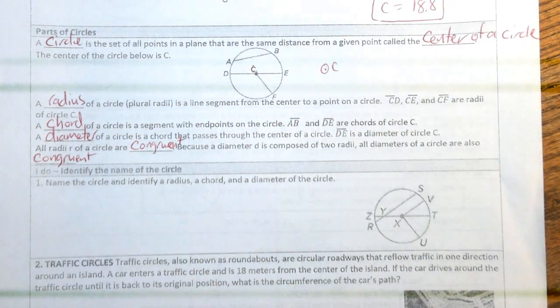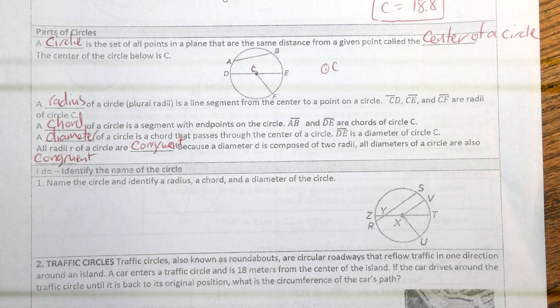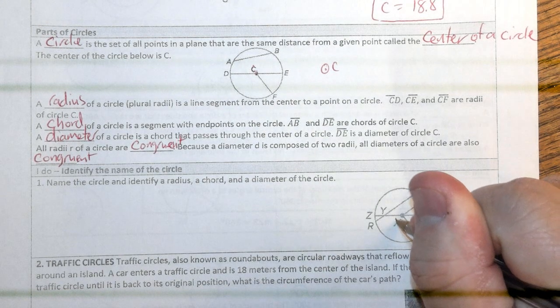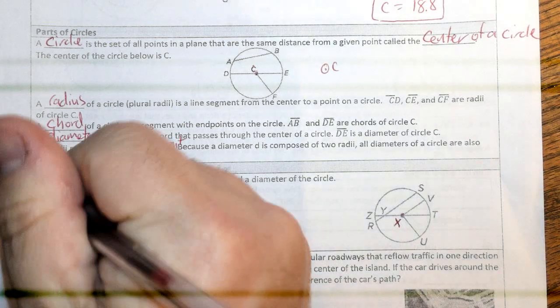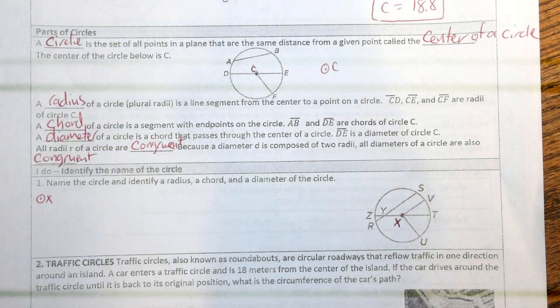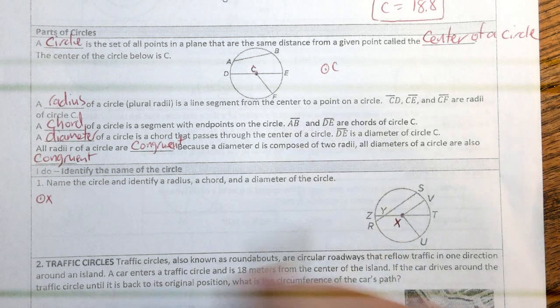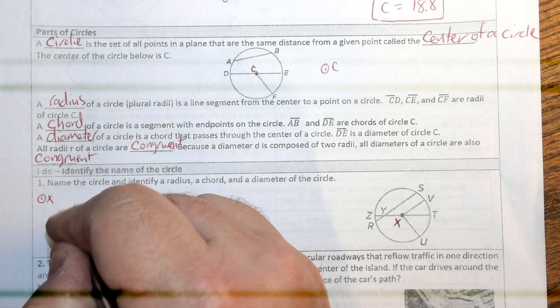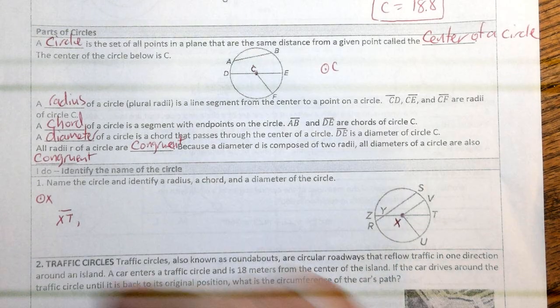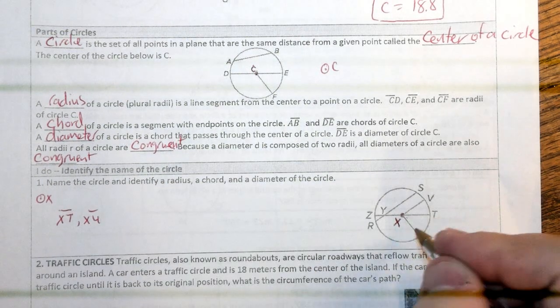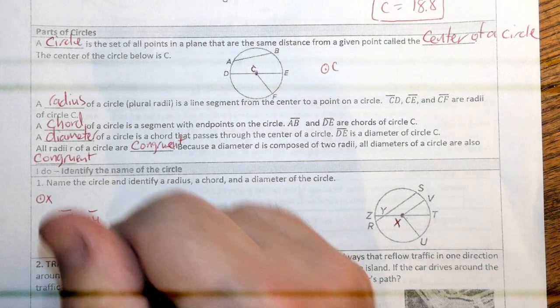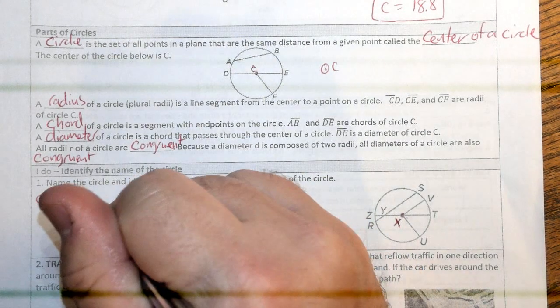All right, let's see here. All right, so number one, identify the name of a circle. So it says name the circle. So notice the center point here is X, so it's circle X. Identify a radius. So we've got XT. We've also got XU and XV.